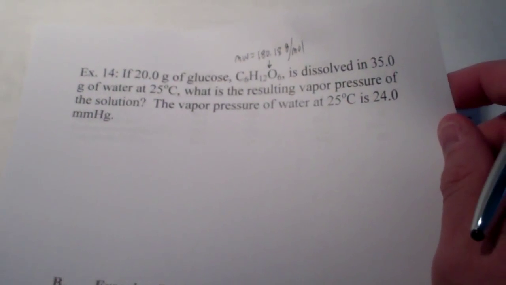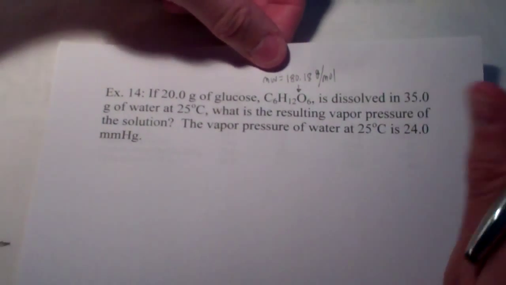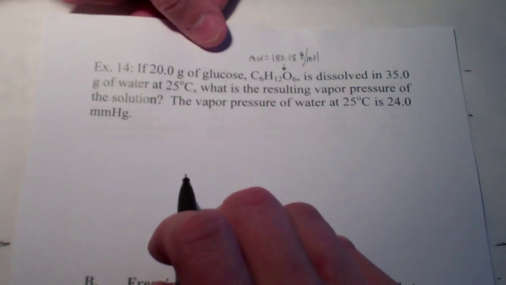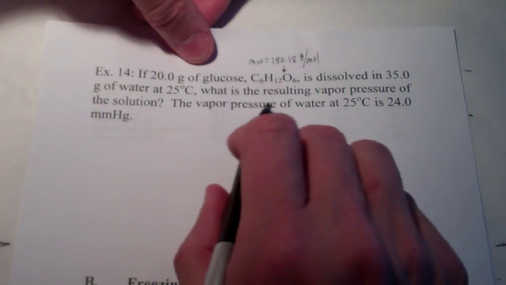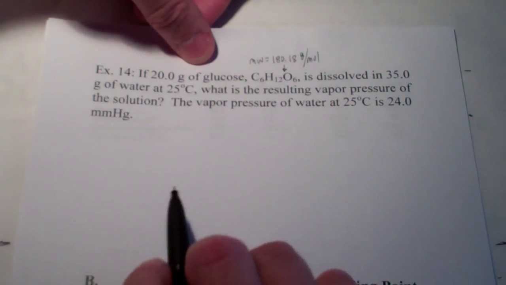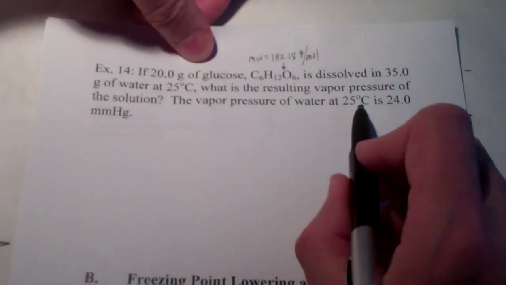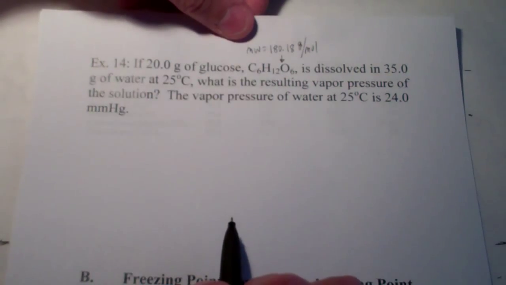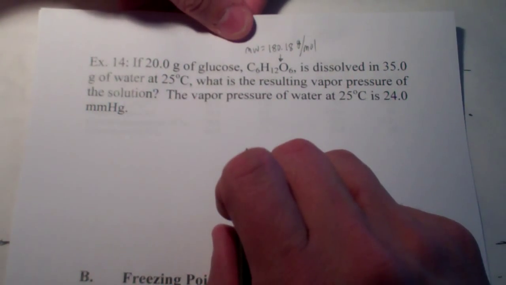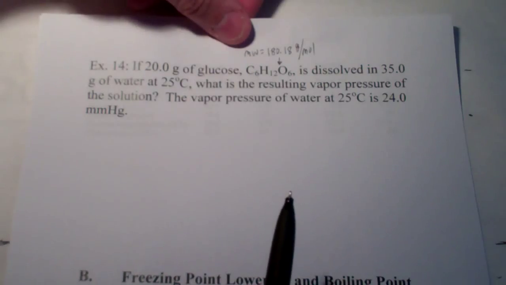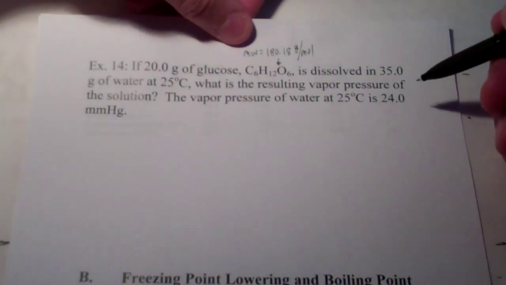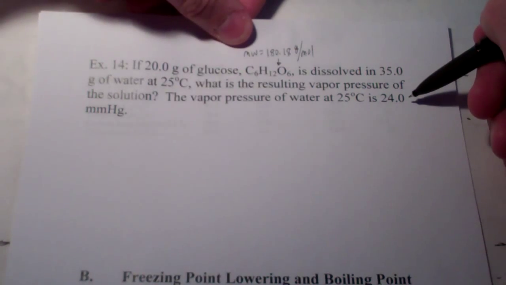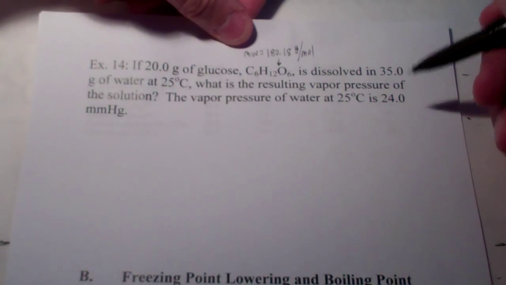Alrighty, well, let's take a look at one. Let's say that we have 20 grams of glucose. It's dissolved in 35.0 grams of water at 25 Celsius. What is the resulting vapor pressure of the solution? Now, the vapor pressure of pure water at 25 degrees Celsius is 24.0 millimeters of mercury. What will happen to the vapor pressure of that pure water when I dissolve some sugar in it? Well, if you've been listening, the vapor pressure should lower. So my final answer should be smaller than 24.0 millimeters of mercury.